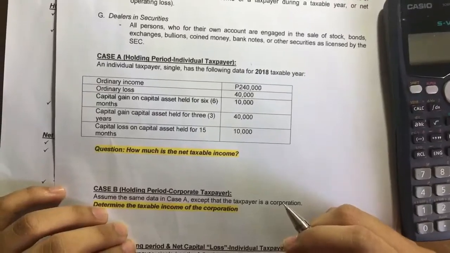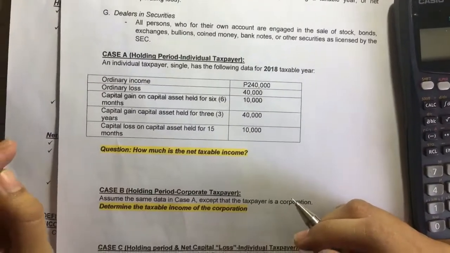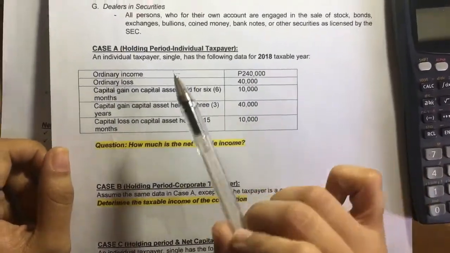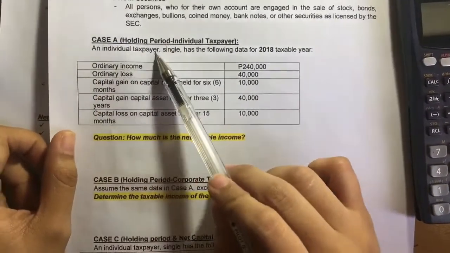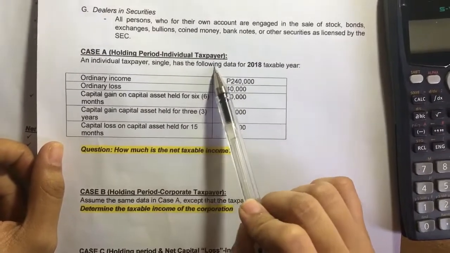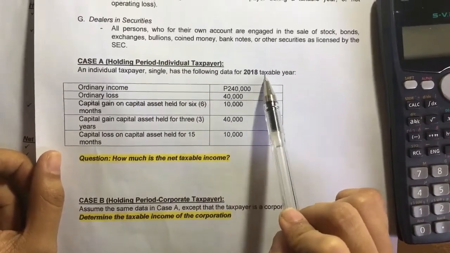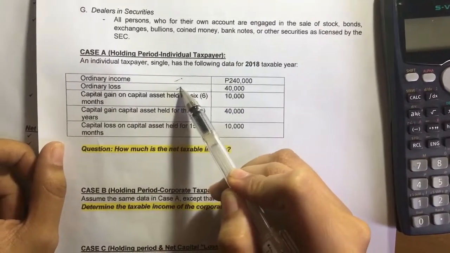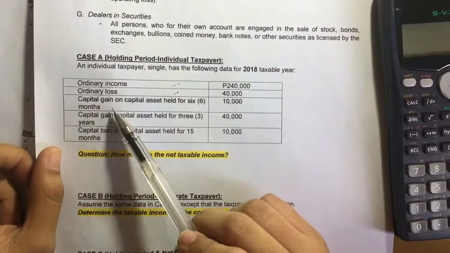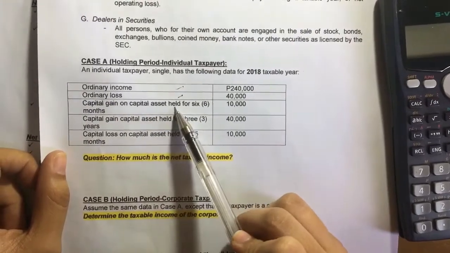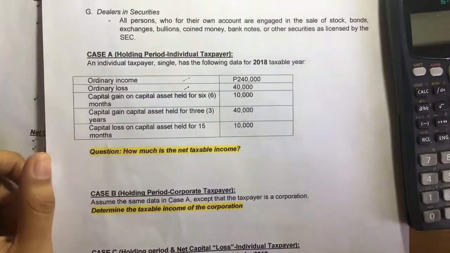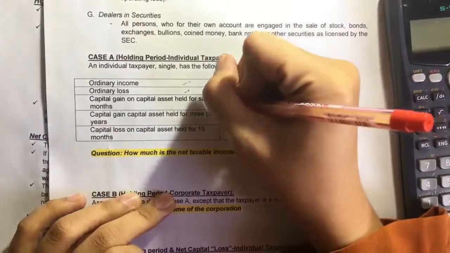Okay, so let's try to solve our case A, holding period for individual taxpayer. So we have a data here. An individual taxpayer who is single has the following data for 2018 taxable year. We have ordinary income here, ordinary loss. At the same time, we have a capital gain on capital asset, which was held 6 months. I'll just use red ballpen to underline this one.